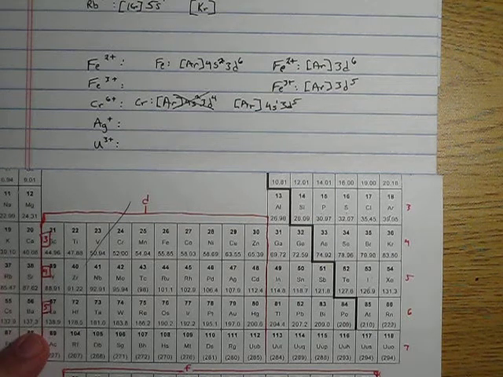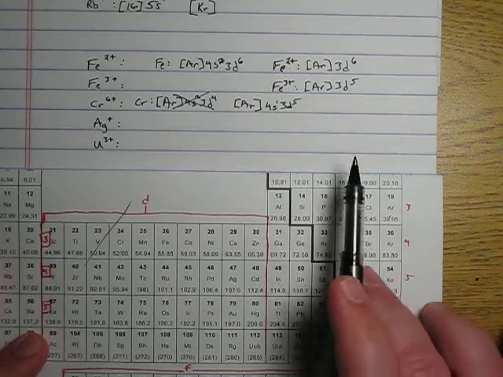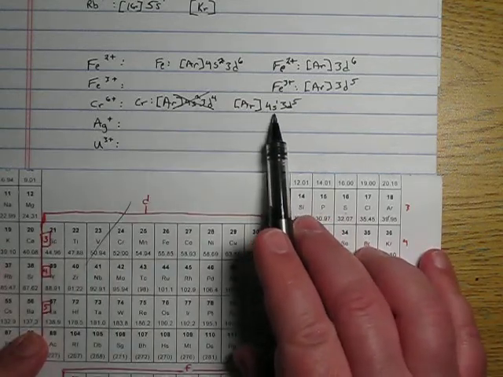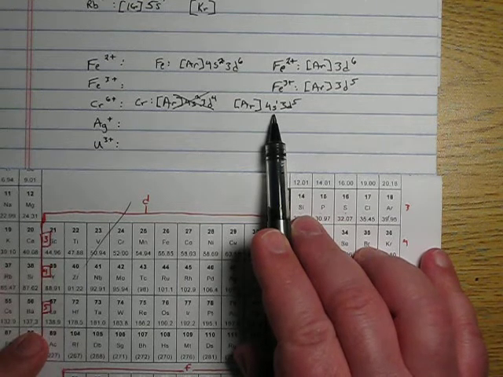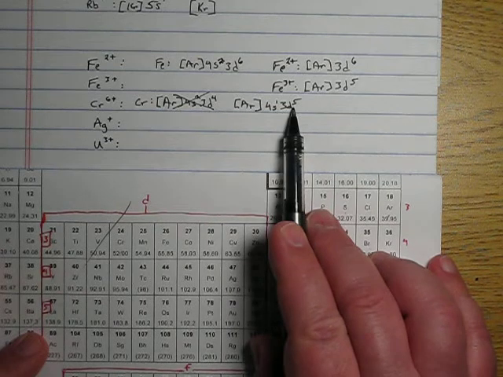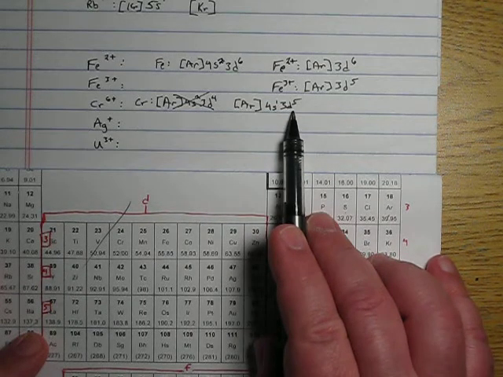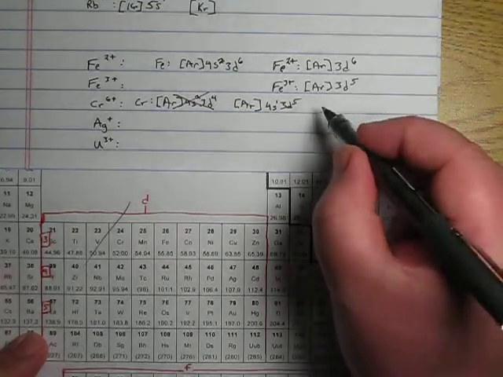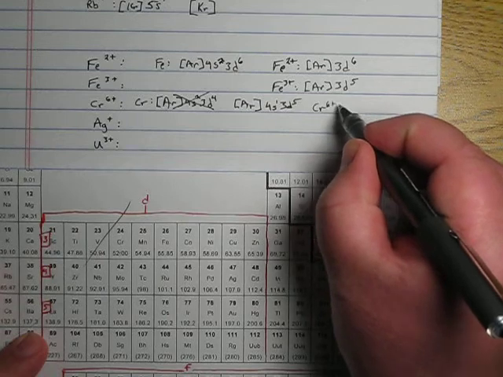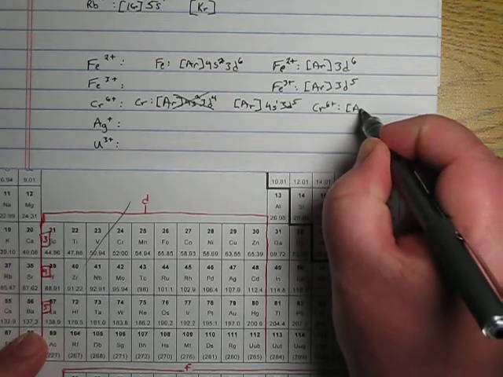Cool. But now we're going to make chromium 6+. We have to remove 6 electrons. What 6 electrons get removed? Well, if we were only removing 1 electron, if we were only making chromium 1+, we would get rid of the one 4s electron. That would be the first to go. But we're getting rid of 6 electrons, which means the one 4s electron and the 5 3d electrons, all of those get taken. So chromium 6+ is just argon core.